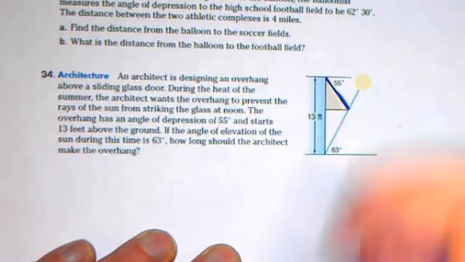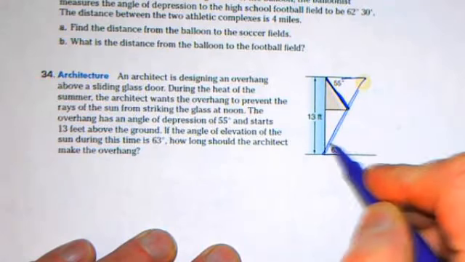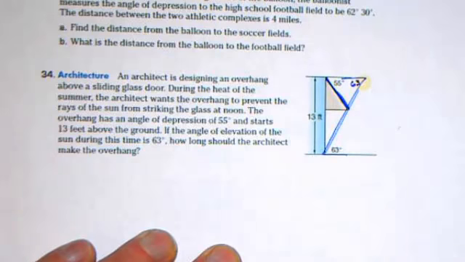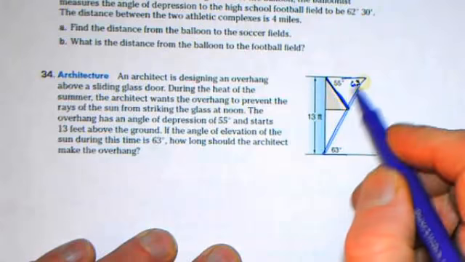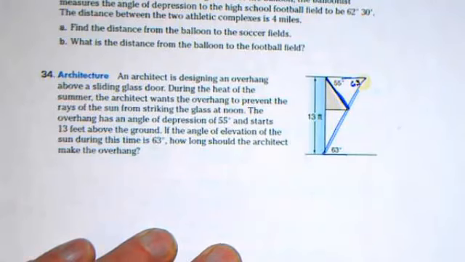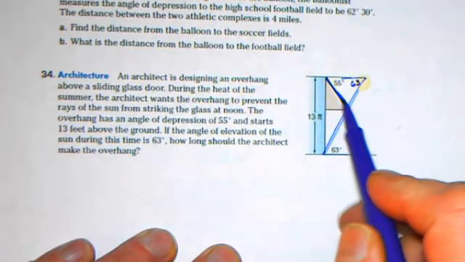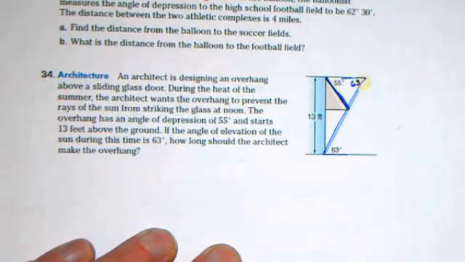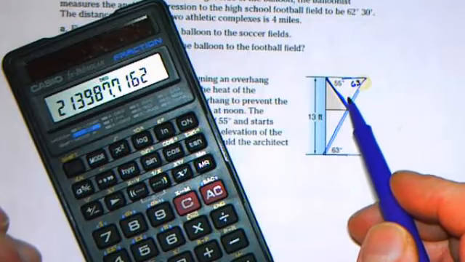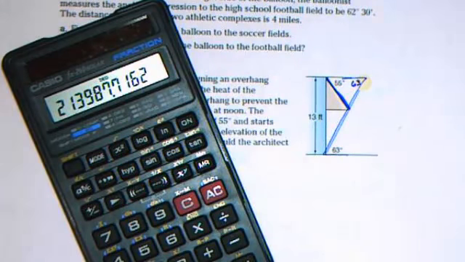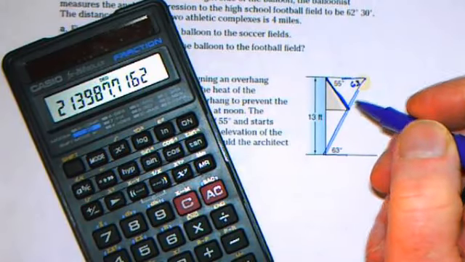So I can see that if I do alternate interior angles, if this is a 63 degree angle, that's a 63 degree angle. So I could actually do this. I've got the opposite side that I need to find. I need to find out what this angle is. If I do 180 and subtract 55 and 63, I'm subtracting 118 from 180, and I get 62 degrees. So this is going to be 62 degrees.